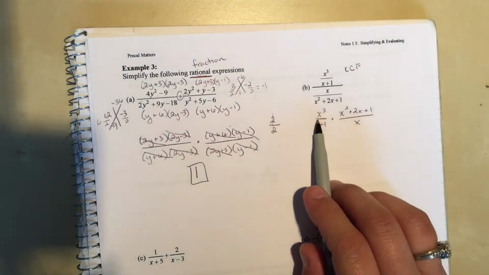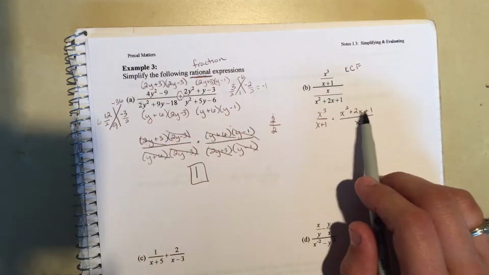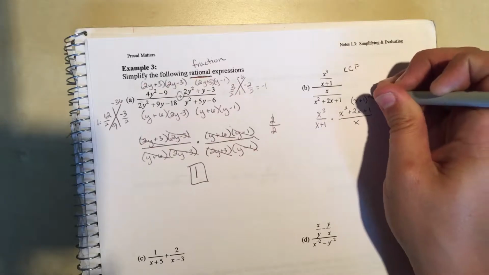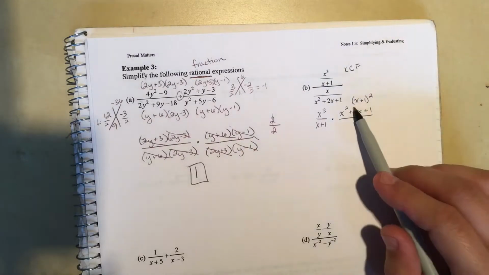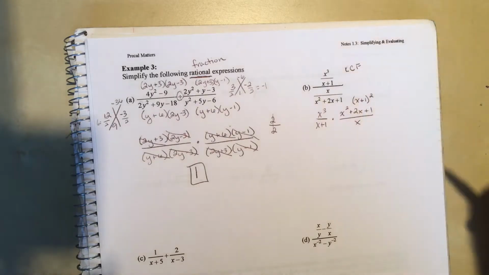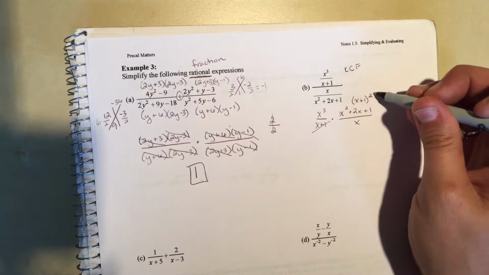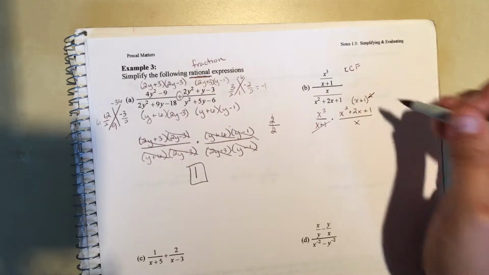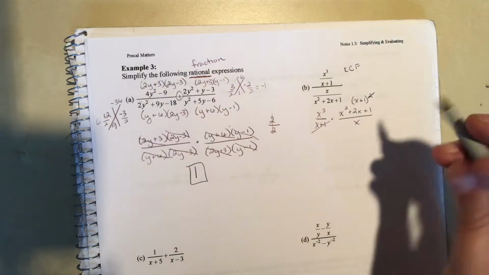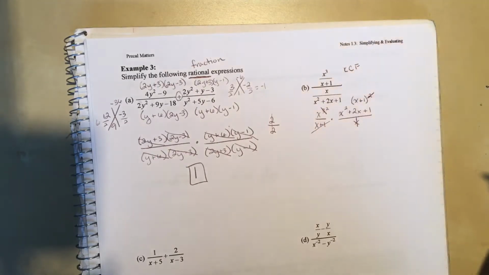Okay? Well, the x cubed can't be factored. x plus 1 can't be factored. x squared plus 2x plus 1 is actually x plus 1 squared, right? If you factor that out, you get x plus 1 times x plus 1, which is x plus 1 squared. So now I can cancel things out. So this x plus 1 cancels with one of the x plus 1s up here, so I'm going to cancel out that squared because I only have one left. And x cubed and x, well, one of these x's will cancel with one of those, so that'll just leave me with x squared.